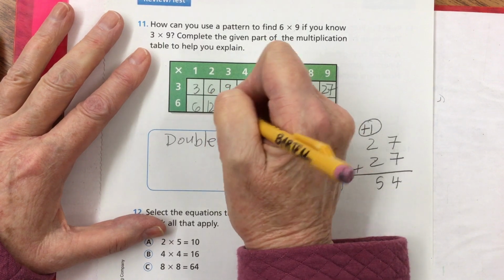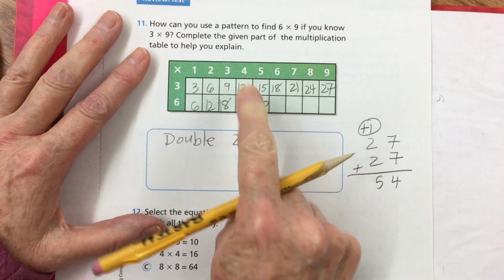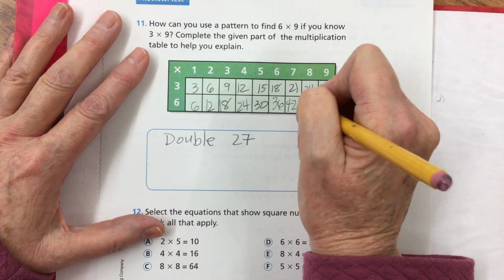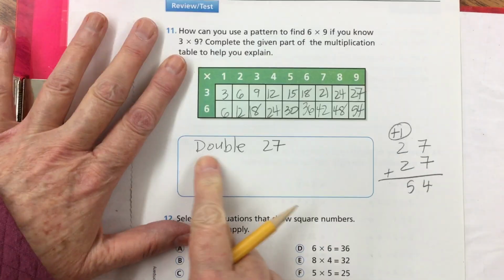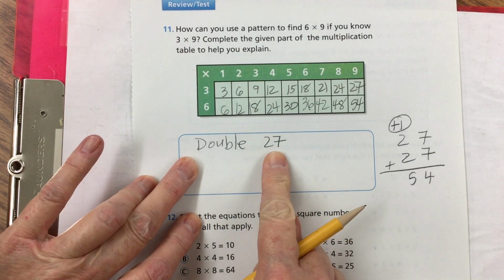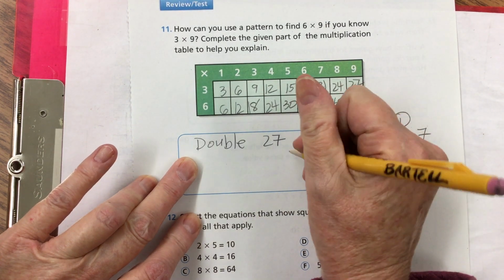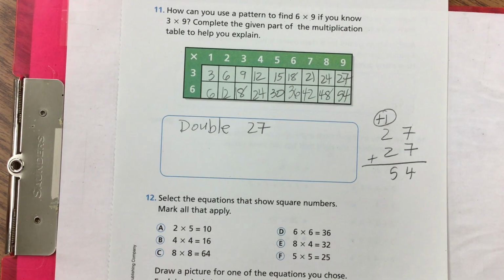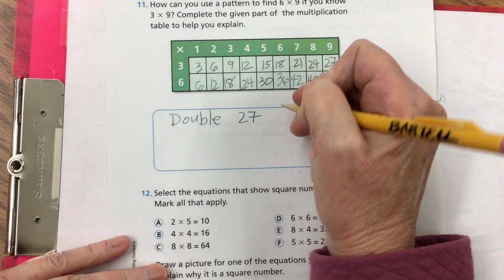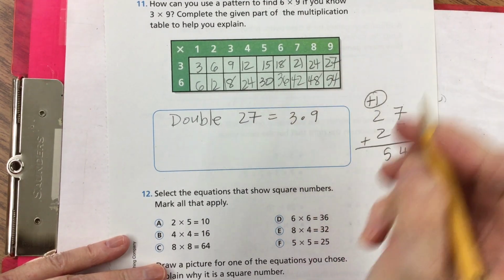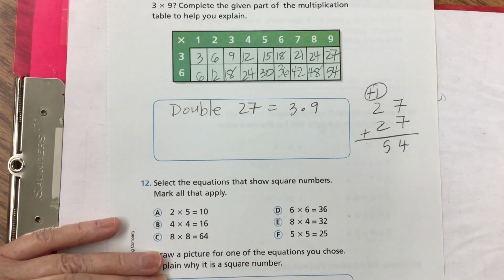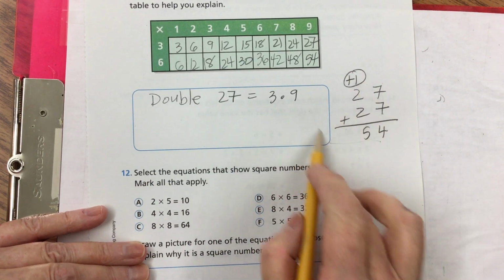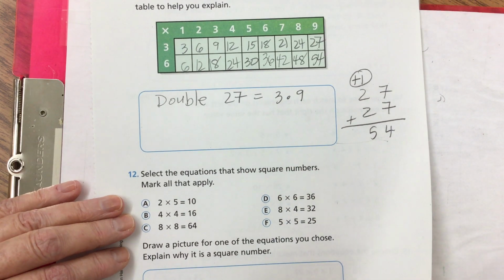6, 12, 18, 24, 30. Yeah, 15. Double that, it's 30. 36, 42, 48, 54. But here's the answer: you double the 27. Yep, that's it. So I would want to put that too. And we did that. 27 and 27 is 54. You would have to have that here. Okay. Whew.